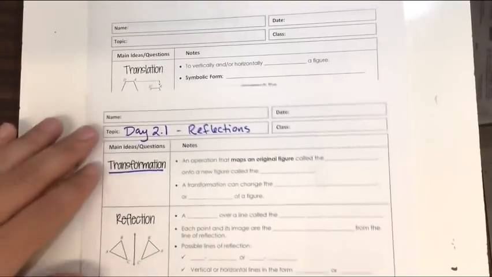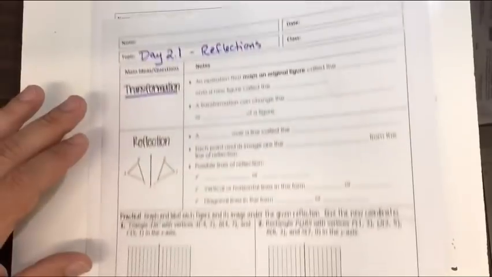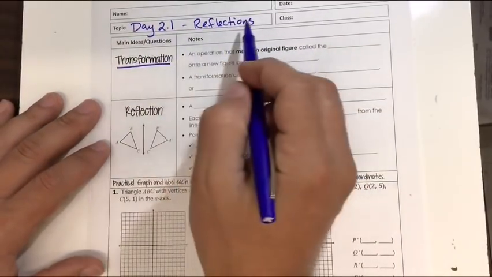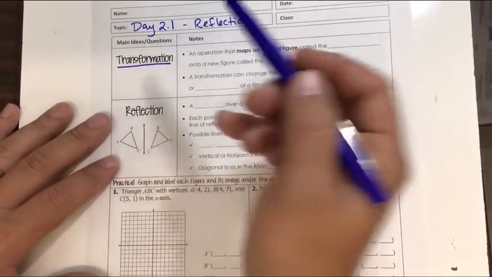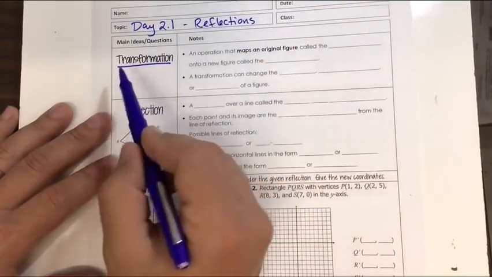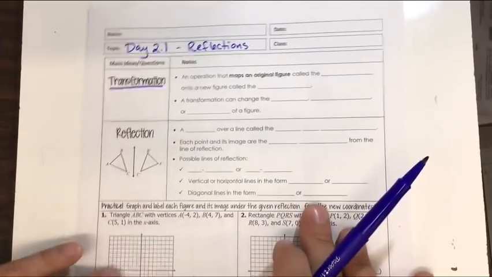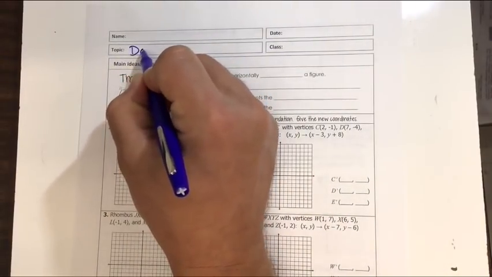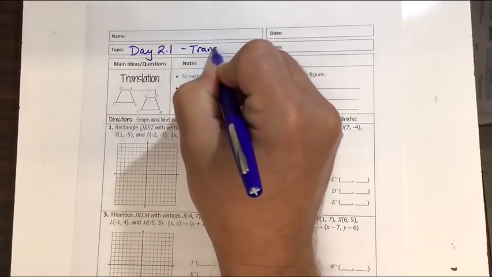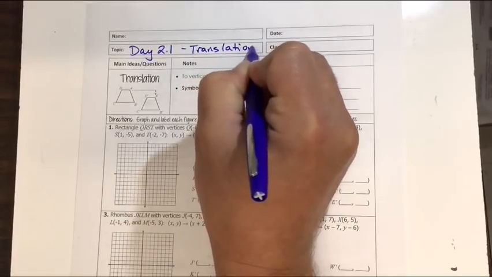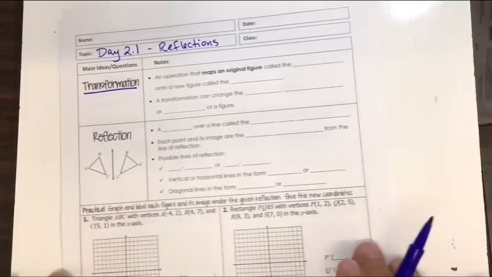All right, and then you'll see on your second page, make sure we get these in the right spot. Don't write the wrong thing in these blanks. The first page you got in class says the word transformation here and reflection underneath it. That second page over translations is still part of Day 2.1. And then we're going to take a look at these two specific kinds of transformations.